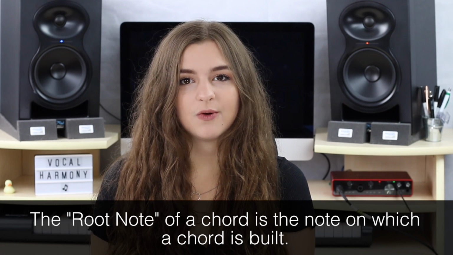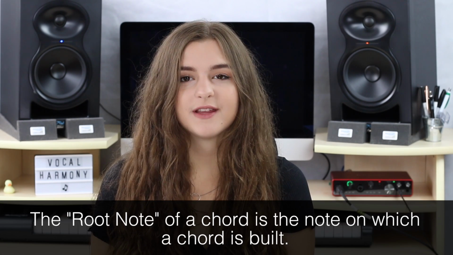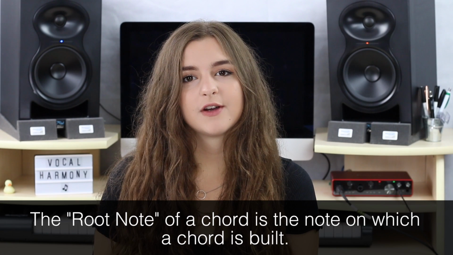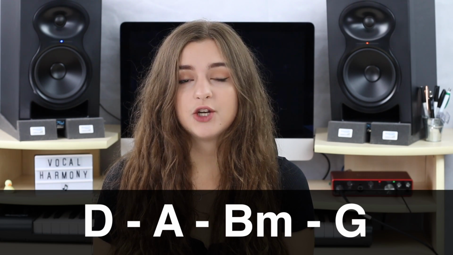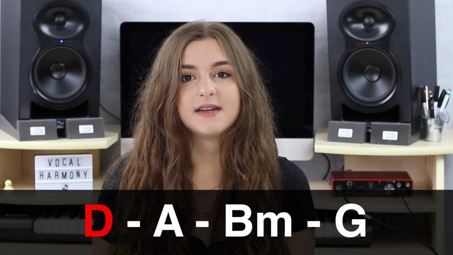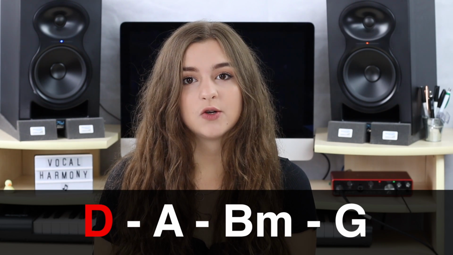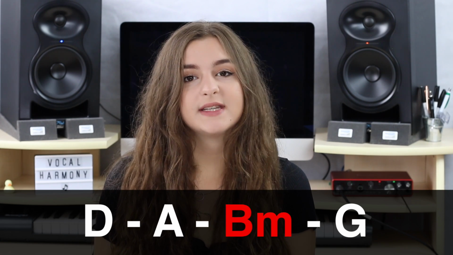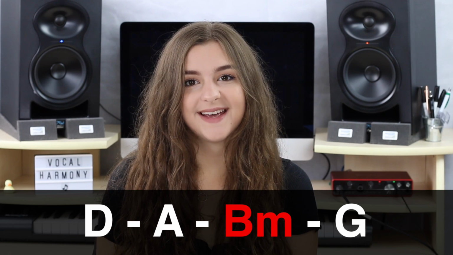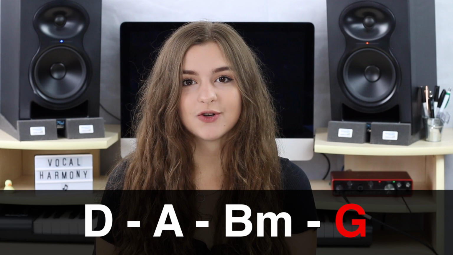The third technique is what I like to call chord notes. For this harmony, we just need to know what the chord progression of the song is. We then take the root note of each chord, or the chord note, and follow the progression along. So for example, if our chord progression was D, A, B minor, G, we'd sing a D for the harmony line whilst the D chord played, we'd sing an A whilst the A chord played, we'd sing a B whilst the B minor chord played, and a G whilst the G major chord played.